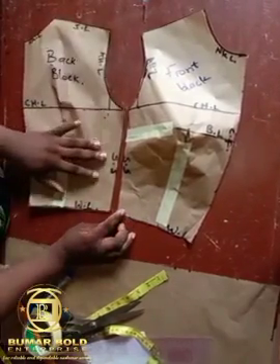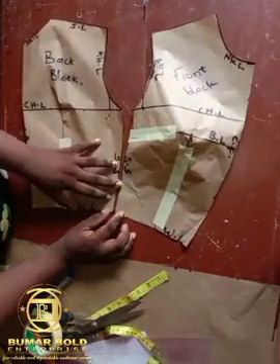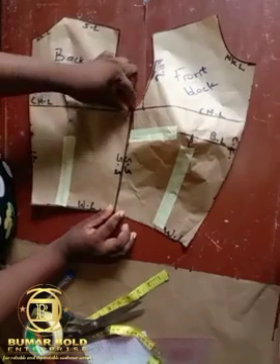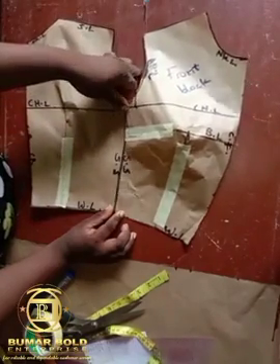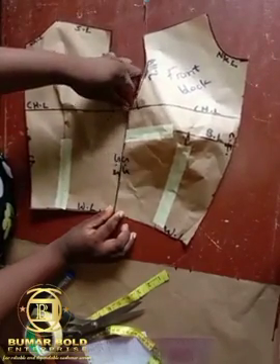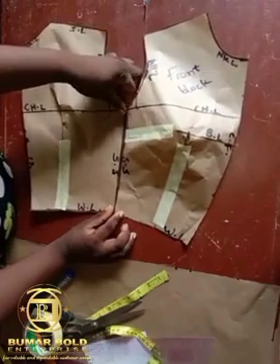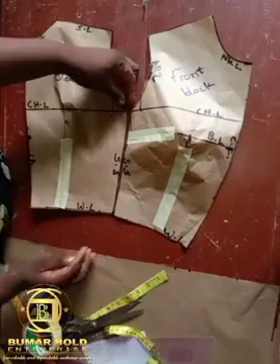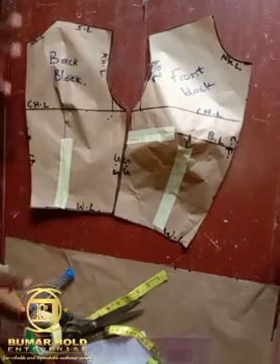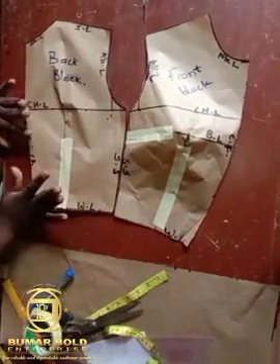You can see now that they are equal. Can you see at the side seam? So by the time we are sewing, it will be equal. Can you see? Very equal parts.